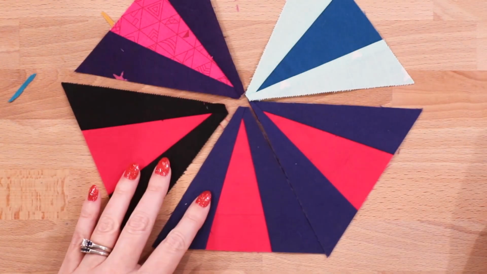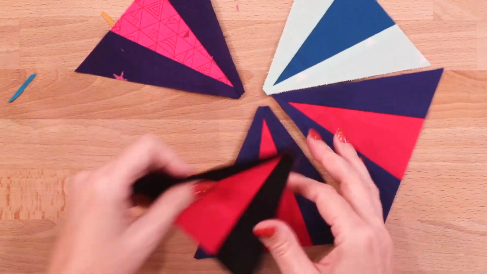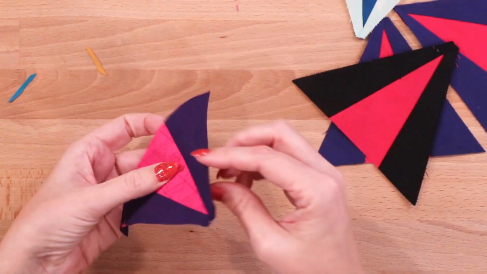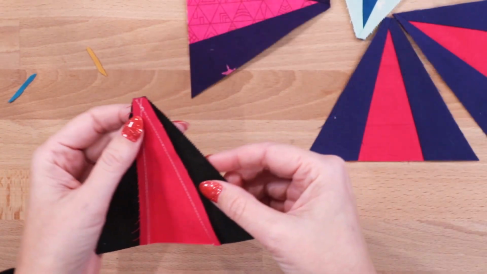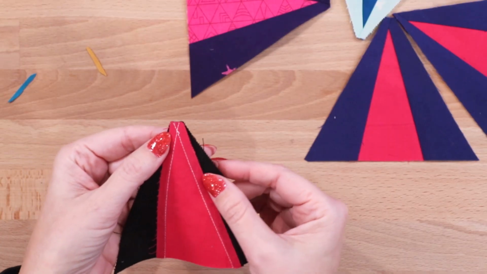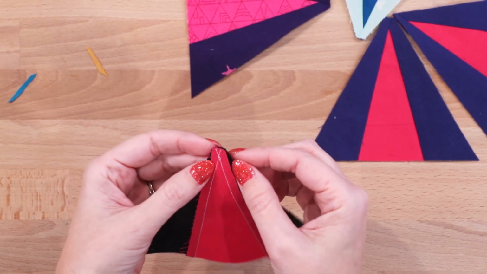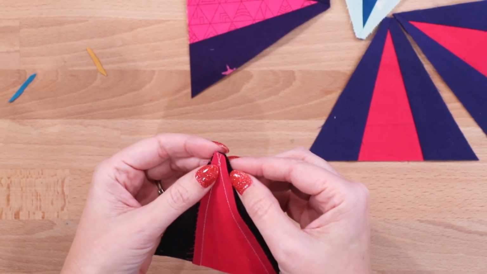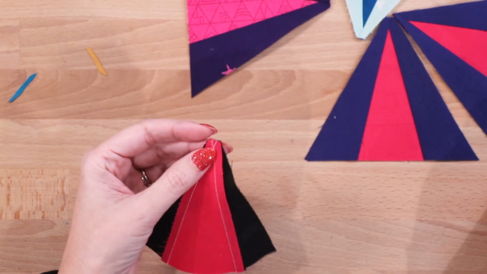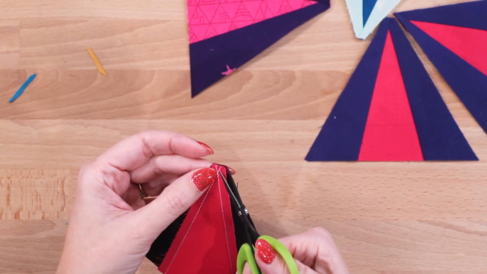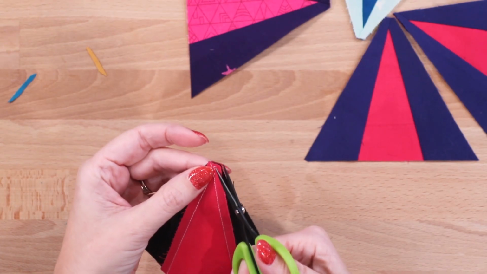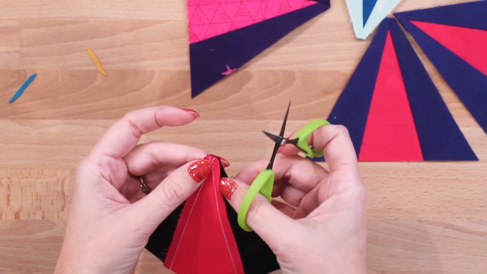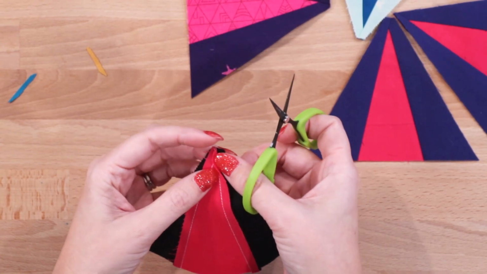And then for my next example, I want to show you this block. This block is a little bit more complicated because there are 2 seams here. So you can see there are 2 seams coming together at that point. And so here's how I would grade these seam allowances. For this one, I would need to unpick a couple of stitches, and then I'm going to trim this pink seam allowance on the right.